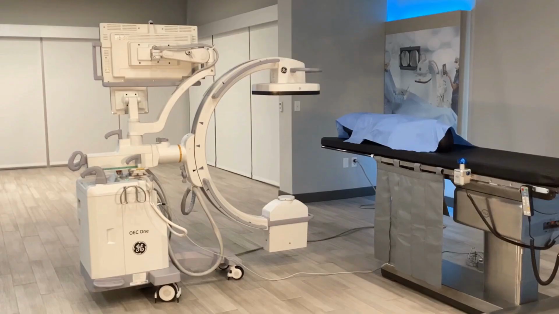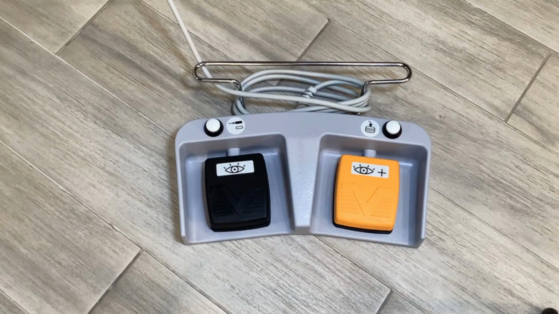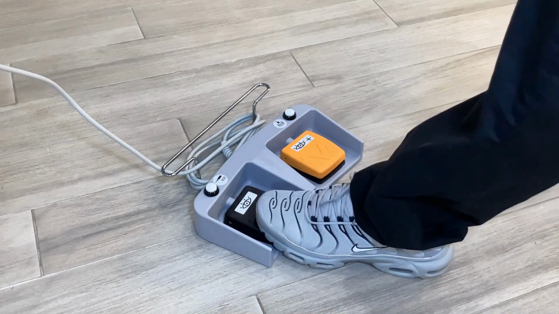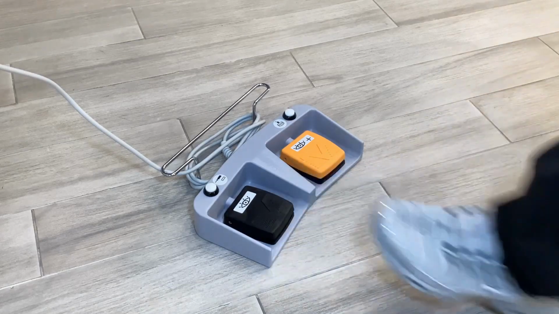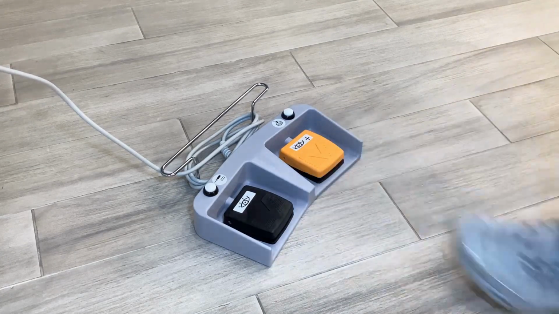In this video, we will review how to use the OEC1 CFD Footswitch and Handswitch. The Footswitch. Press the left black button labeled with the eyeball to produce normal fluoroscopic images. Press the right yellow button labeled Eyeball Plus to produce high-level fluoro or digital spot images.